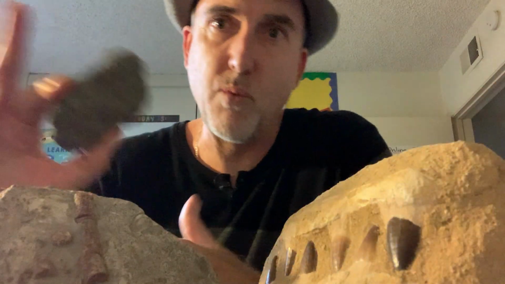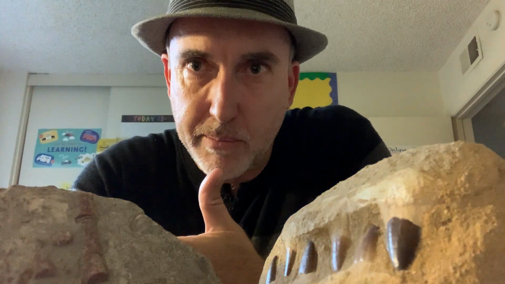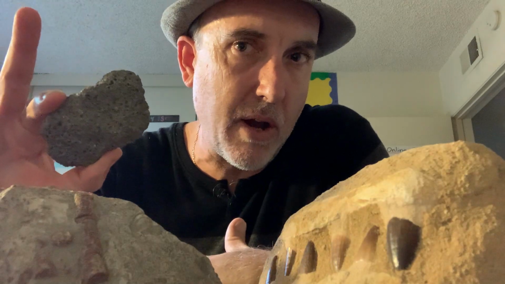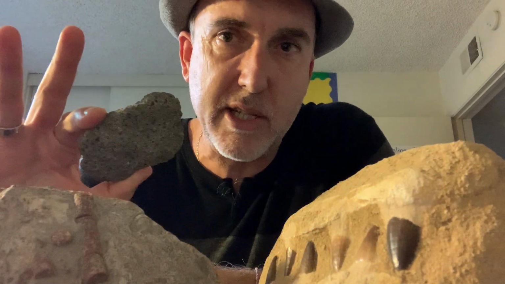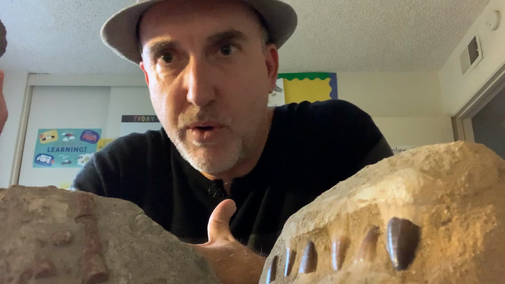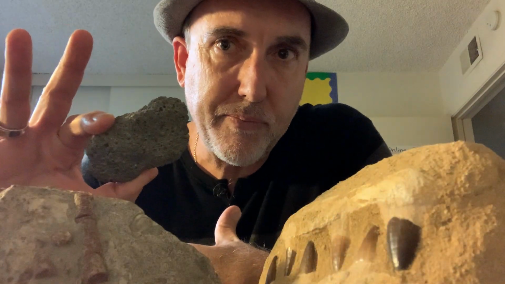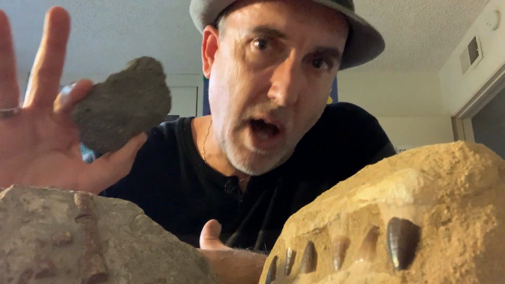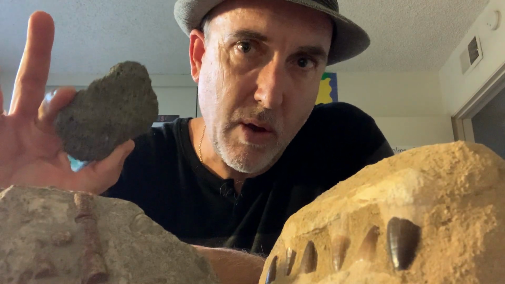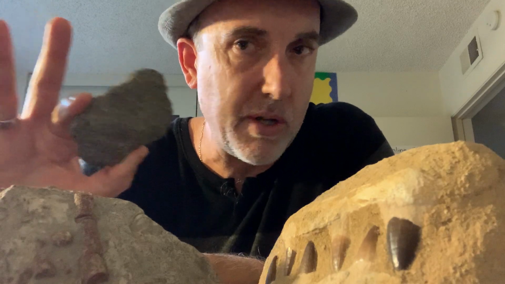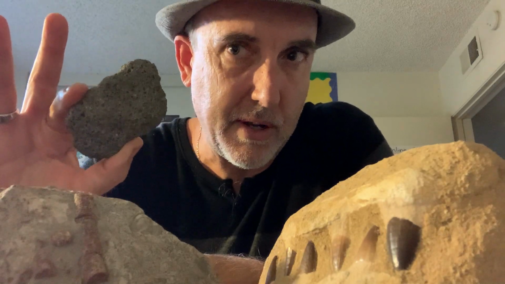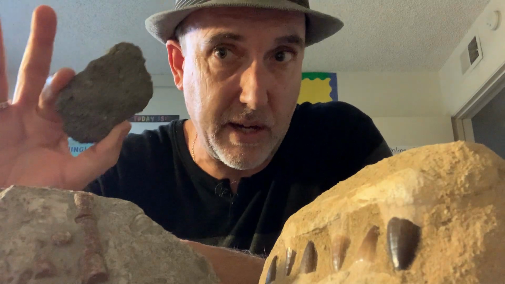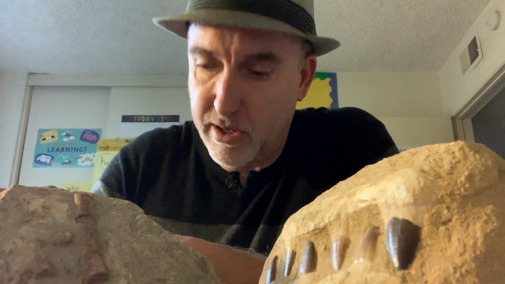Why not? Well, when this was lava and it flowed down a mountainside or down a volcano, it would destroy everything in its path. So if there were any animals that might have died and could have become fossils, the lava would have destroyed what was left of the animal. So not good for fossils. So you would not find fossils in igneous rock. Let's take a look at some more igneous rock.